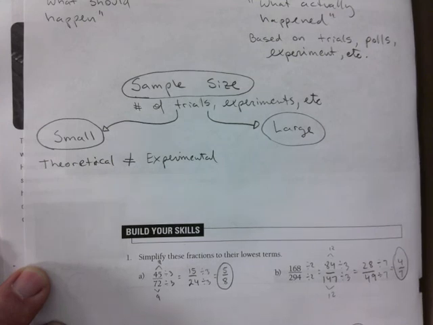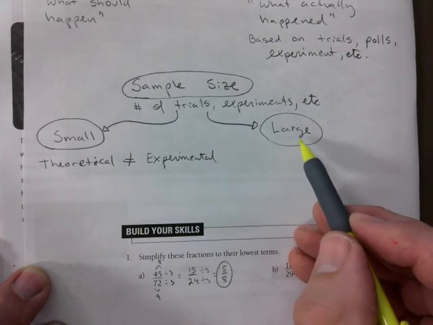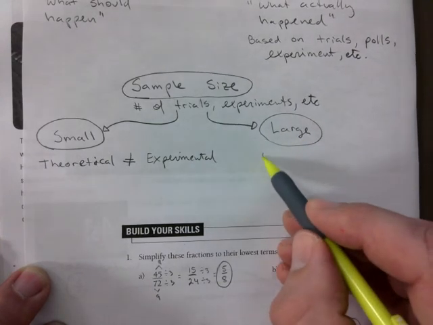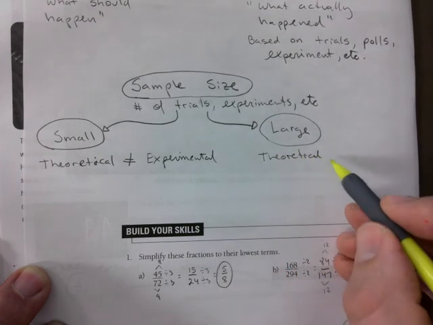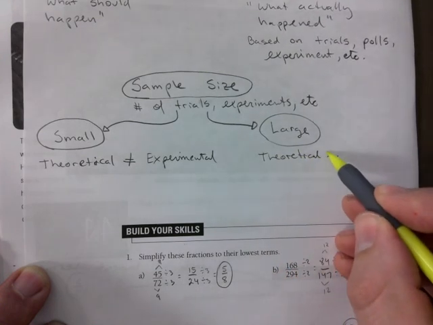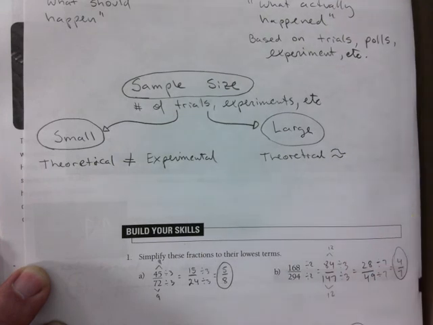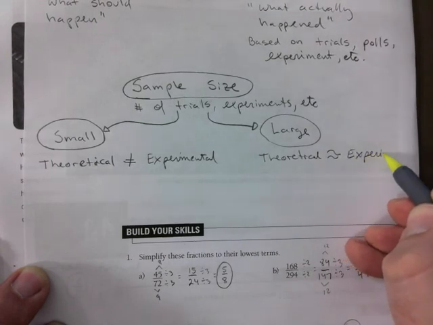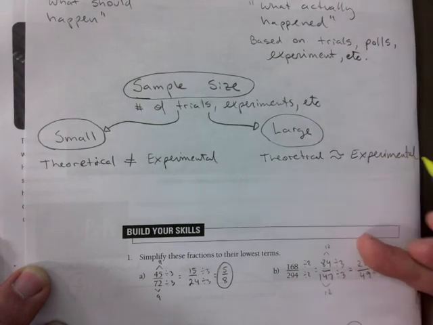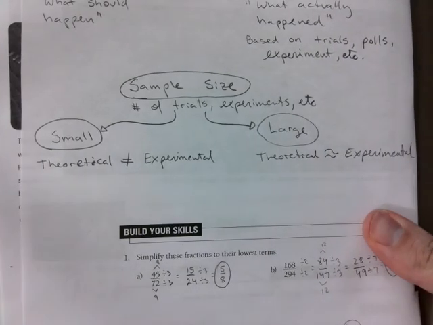But when you increase your sample size, then the theoretical, I will say this, disclaimer, is going to be very close to. So we do like a wave, two waves, not an equal sign. The theoretical will be close to the experimental.